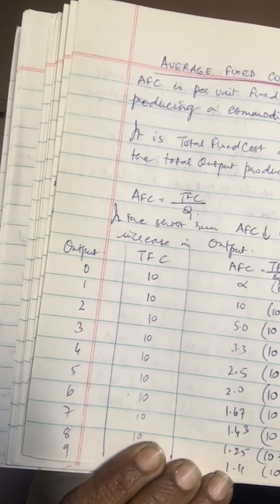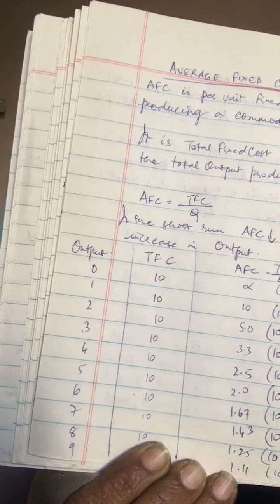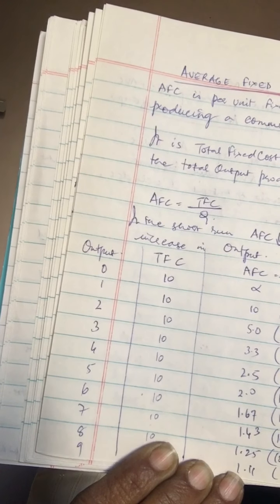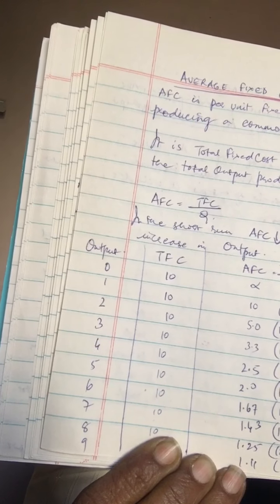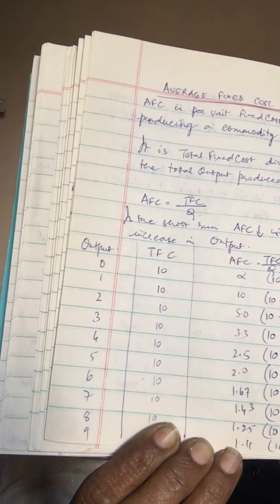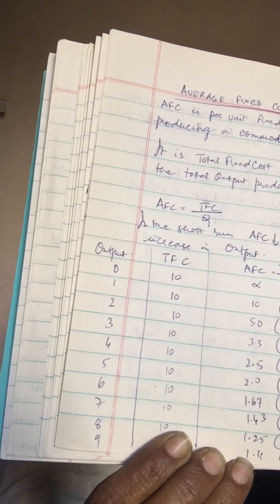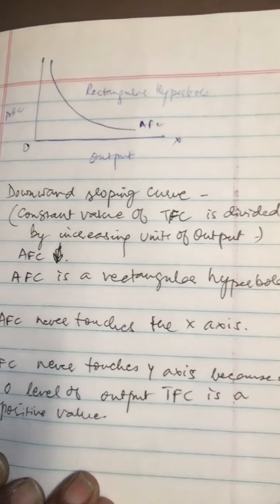And the average fixed cost curve is a rectangular hyperbola because the area of all rectangles under the AFC, that is the average fixed cost curve, remains the same. That represents total fixed cost. So it means that the rectangles formed on all the points have the same area. So any rectangle that you form on that particular average fixed cost curve will remain the same. So this is what it is, as you see.